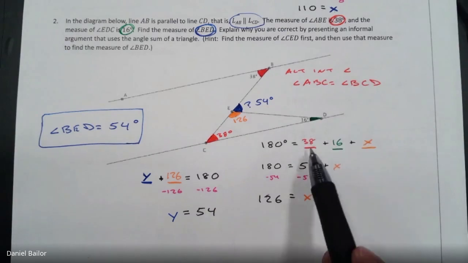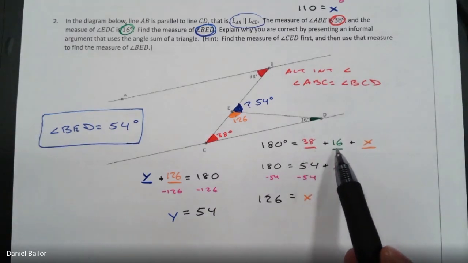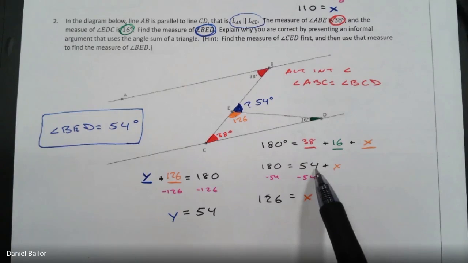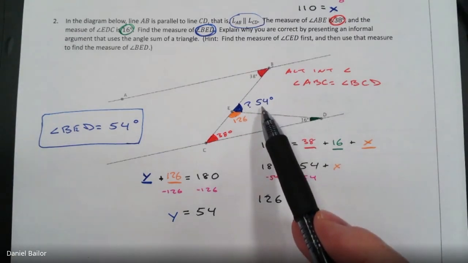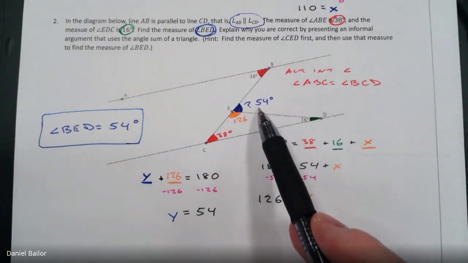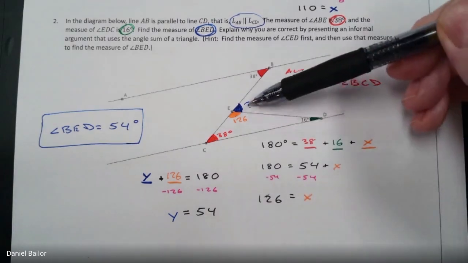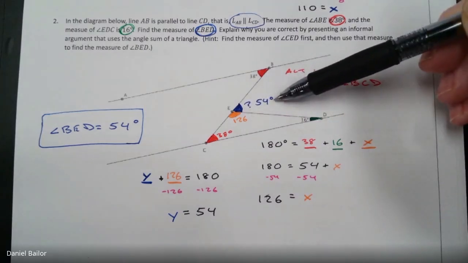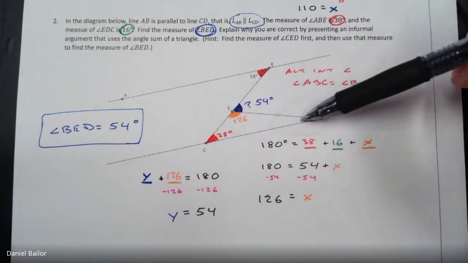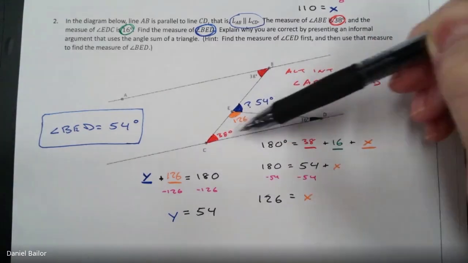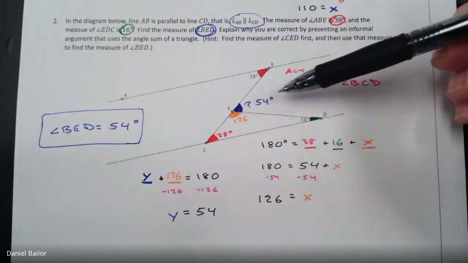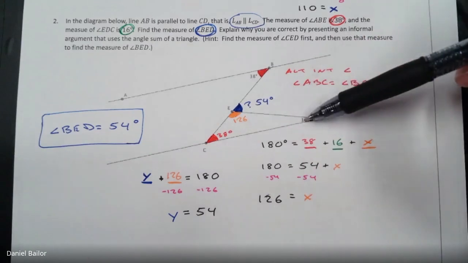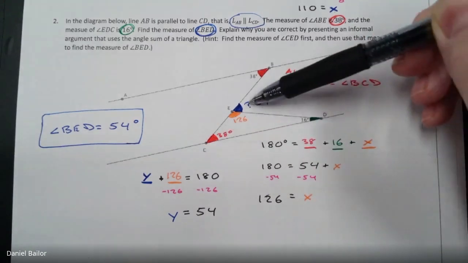The red and the green together were 54, and the blue on the outside was also 54. Did you notice that pattern yesterday? Did you see that this angle on the outside was the same as when I add the opposite ones on the inside? So the blue is touching the orange, but the opposite ones, the red and the green, if I add them together, I get the outside angle.